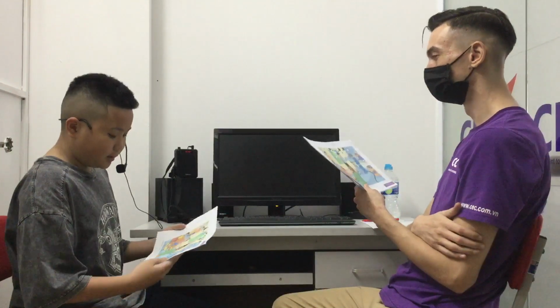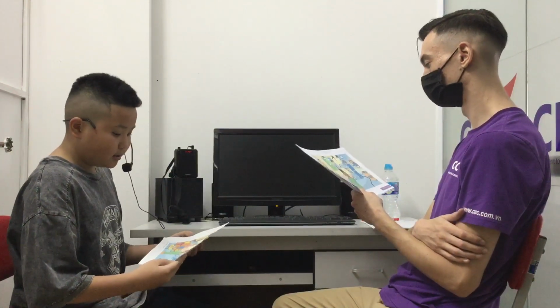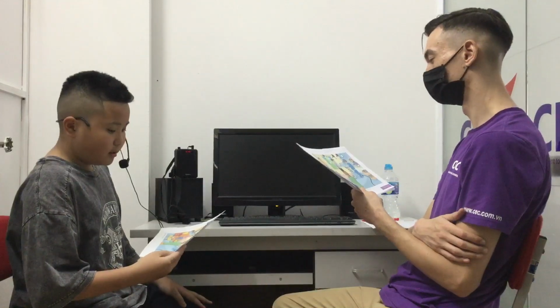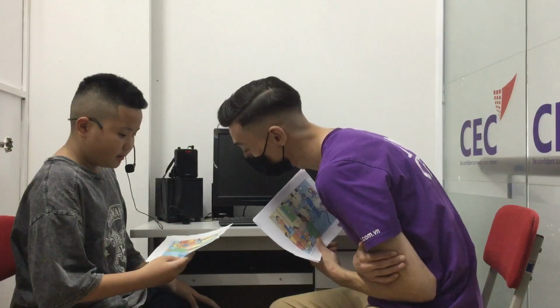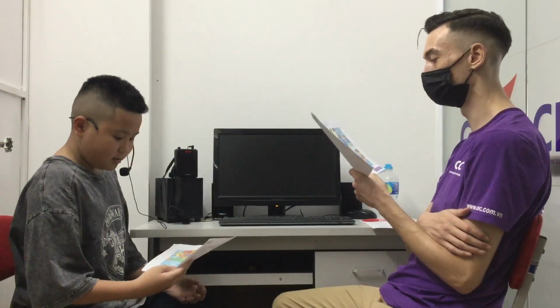Cool. In my picture, the time on the clock is 5 o'clock. But in my picture, the time in the clock is 5. You could say 5:30. 5:30. Okay. In my picture, the woman in the blue shirt is using the computer.